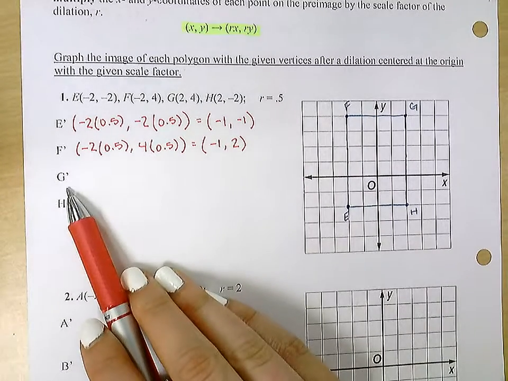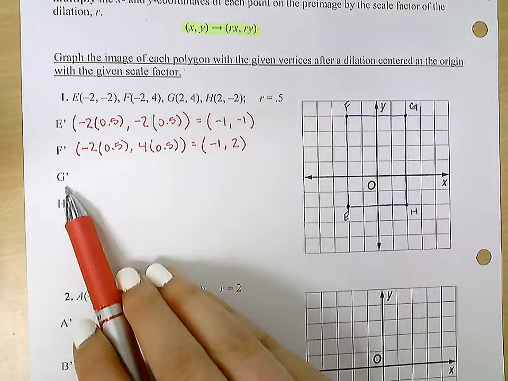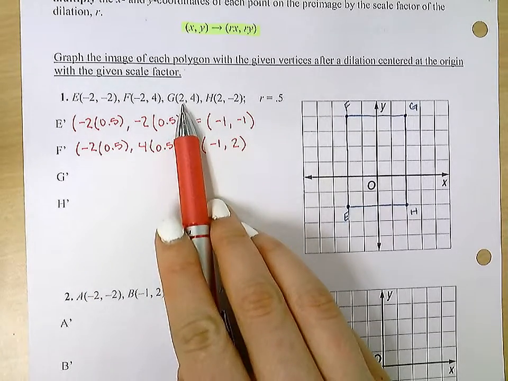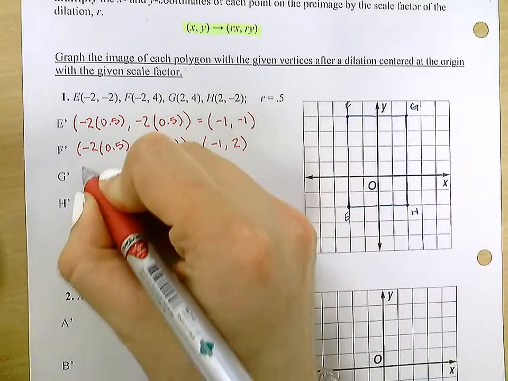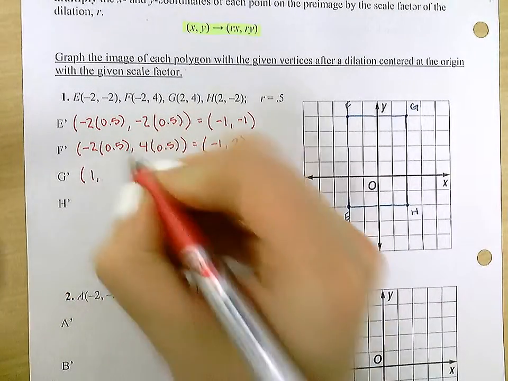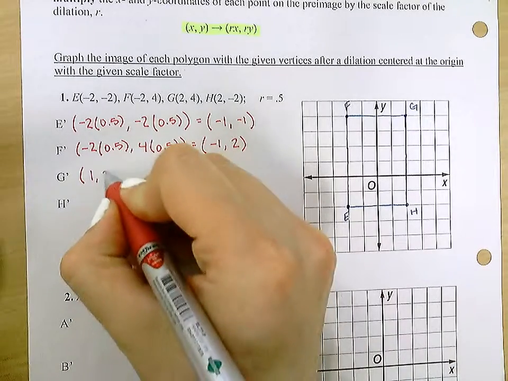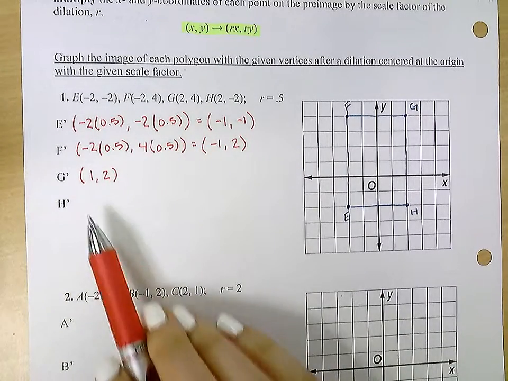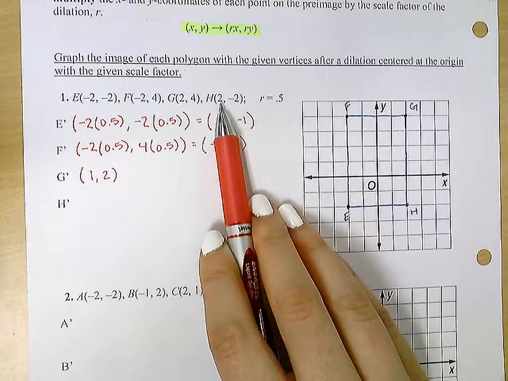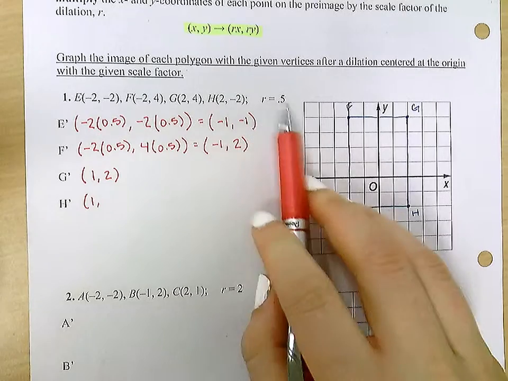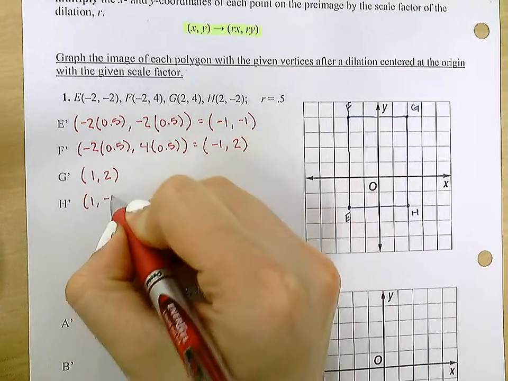We'll do the same thing for G, but I'm not going to write it all out. So for G, look at your x value. Take 2 times 0.5. 2 times 0.5 is 1. And 4 times 0.5 is 2. H, again 2 times 0.5 is 1. And negative 2 times 0.5 is negative 1.